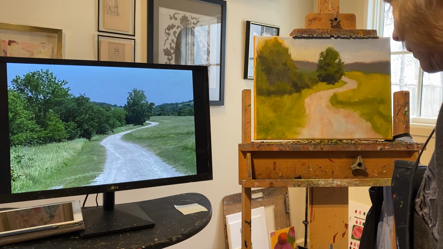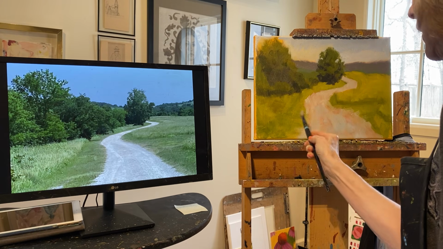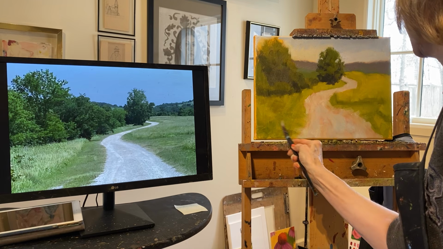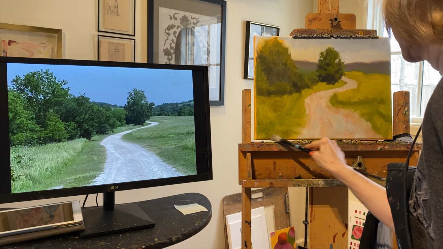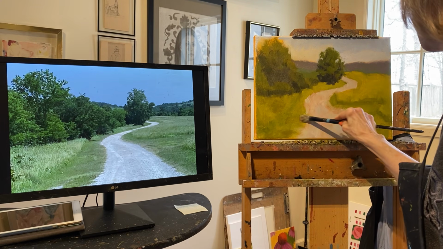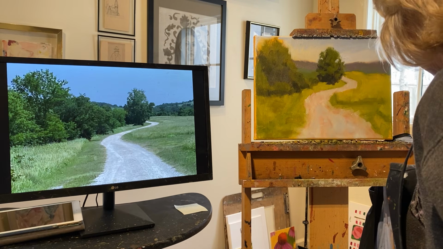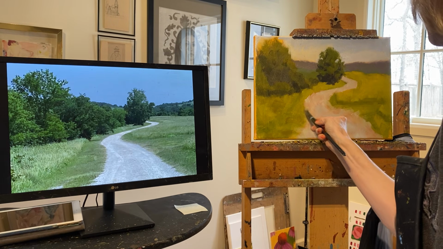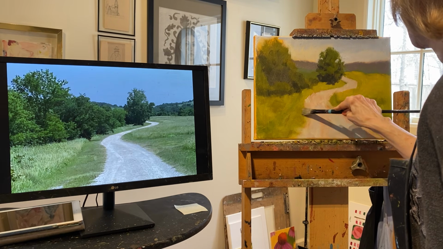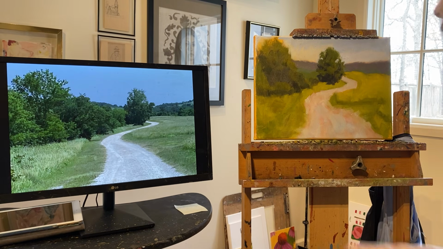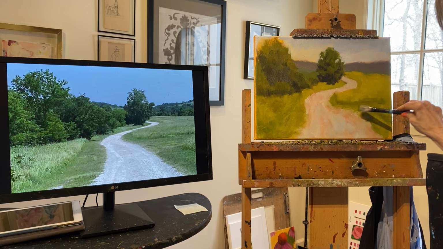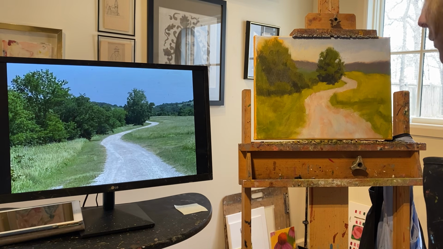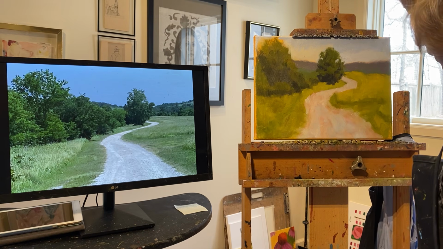It's all around us, and the more variety that we have in our greens, the more realistic it's going to look, and the more we're going to like our painting. So I'm just throwing some of these in here so you can see the difference in some of these colors and what you're going to get when you add this variety.